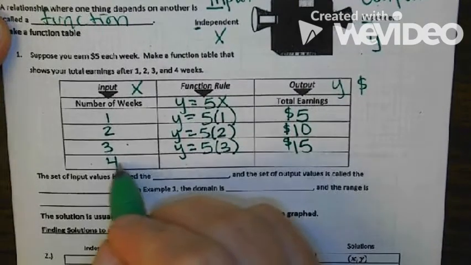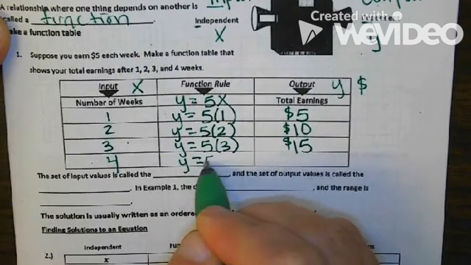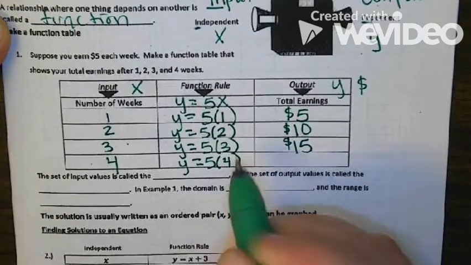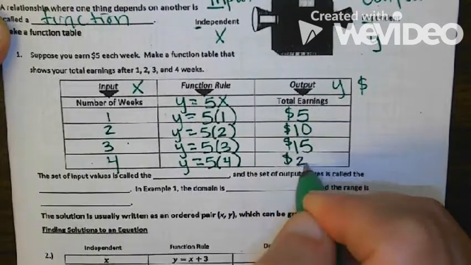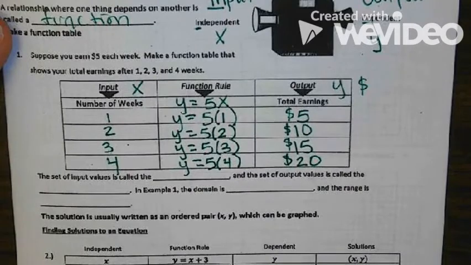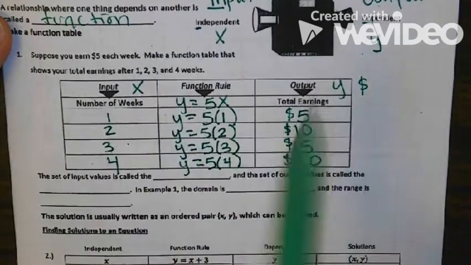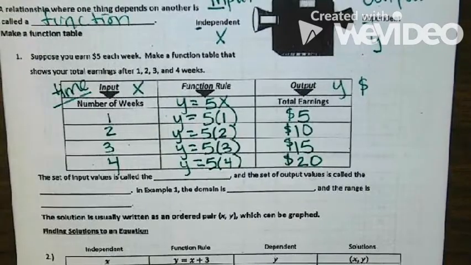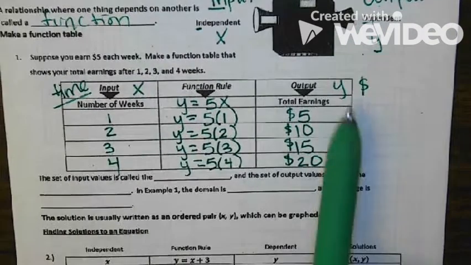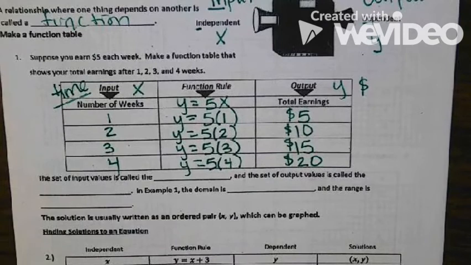And for our last week, we plug in 4 for our x. Y equals 5 times 4. $5 a week for 4 weeks. At the end of 4 weeks, I have made $20. So our input, our x value, is what we plugged in. This was our time. Time is always going to be our independent variable, our x, and money most often is our output.